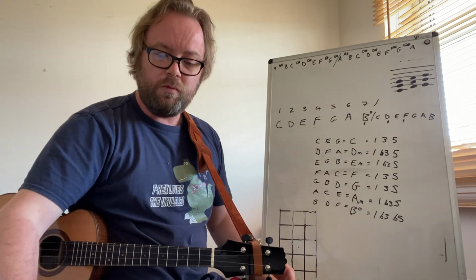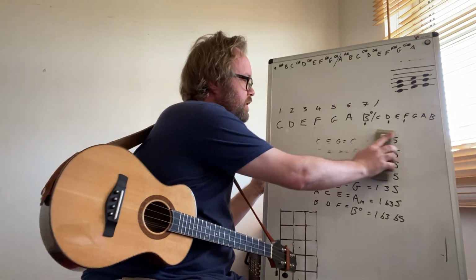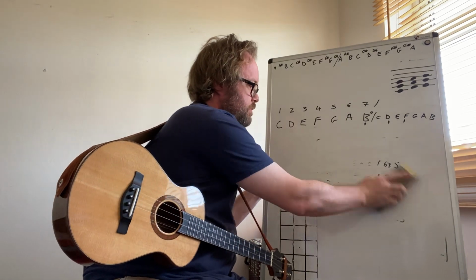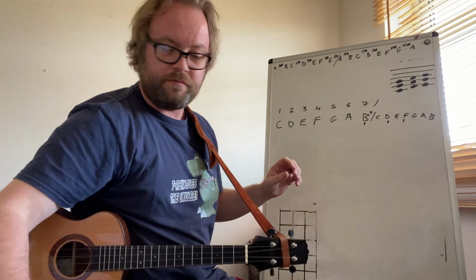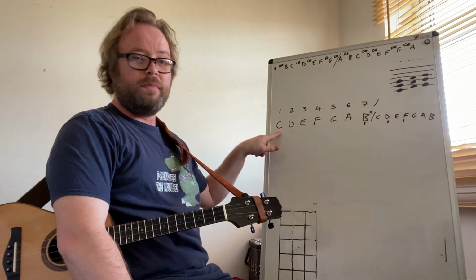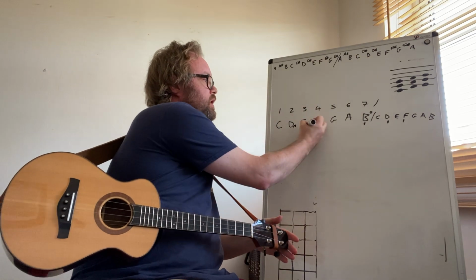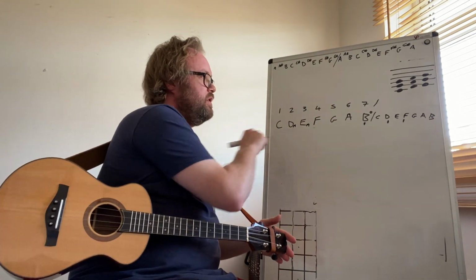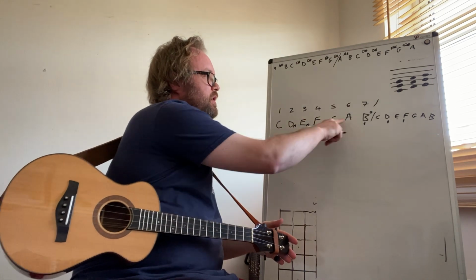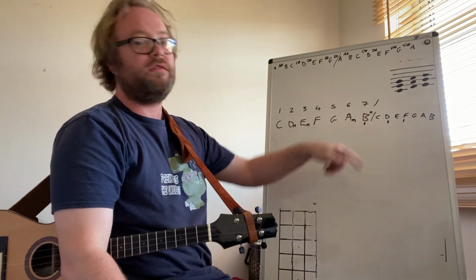Okay, so whichever key you're in the whole wide world, I'm going to get rid of this temporarily. We always end up with this. The first chord is always a major. The second is always a minor. The third is always a minor. The fourth is always a major. The fifth is always a major. The sixth is always a minor. And the 7th is always a diminished chord in any key.